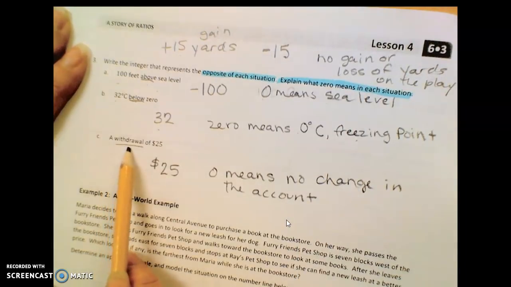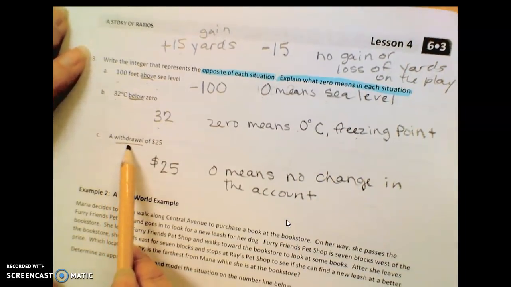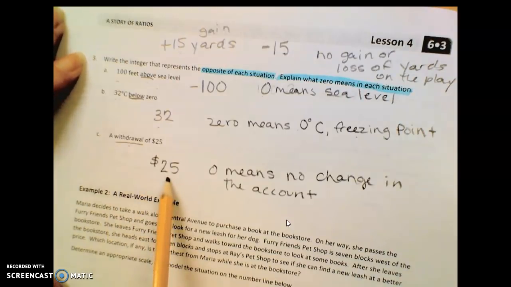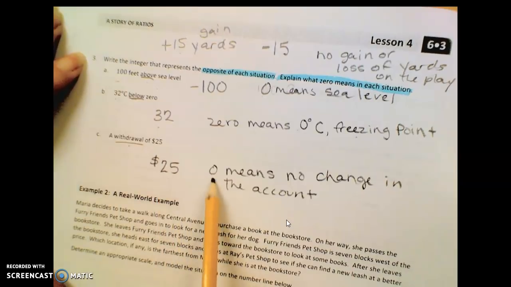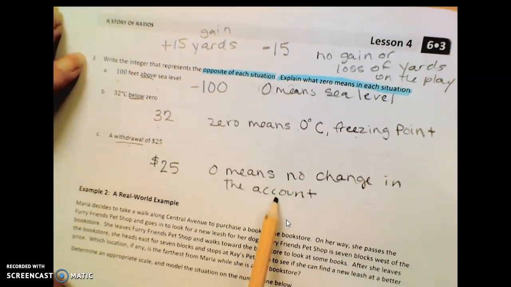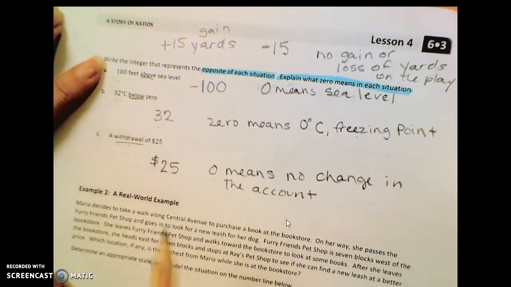A withdrawal of $25 means that you are taking money out of your bank account. So that would be a -25. So the opposite of withdrawing money or taking out would be a $25 deposit or a +25 to your bank account. A 0 in that situation would mean that there was no change in the account. It didn't increase or decrease.